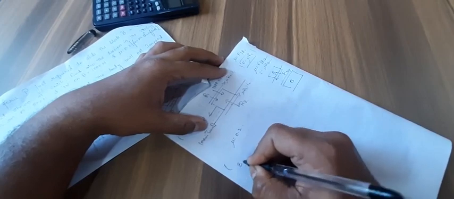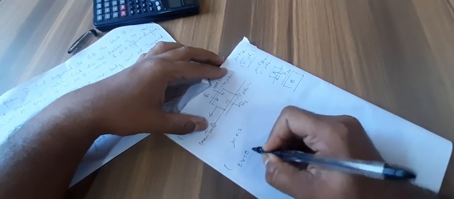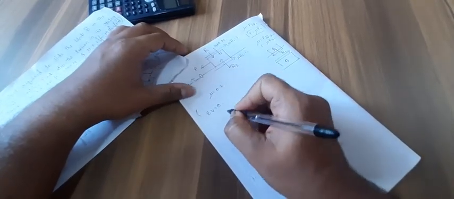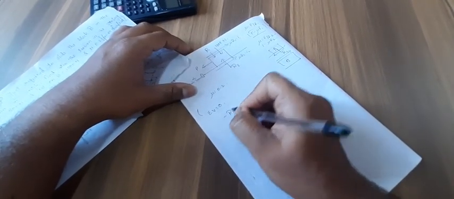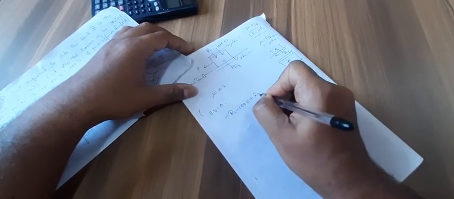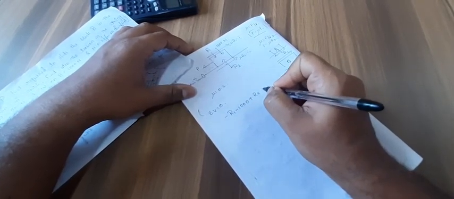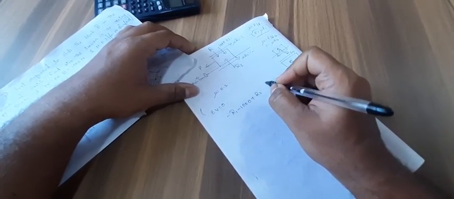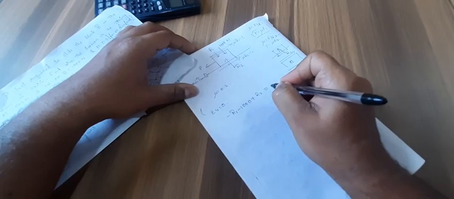So now let us solve the problem. Summation of vertical forces is equal to 0. Okay. So what are all the vertical forces you have? You have R1, which is minus. You have minus 1000 also. And plus R2 you have. And that's it. No other forces are acting. These are the three forces which are acting vertically. So the sum should be equated to 0.